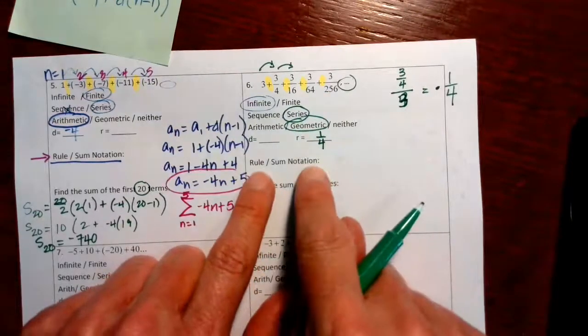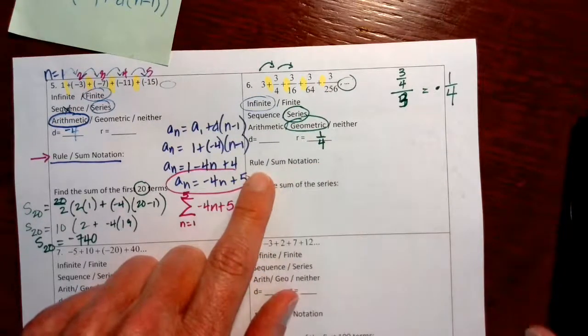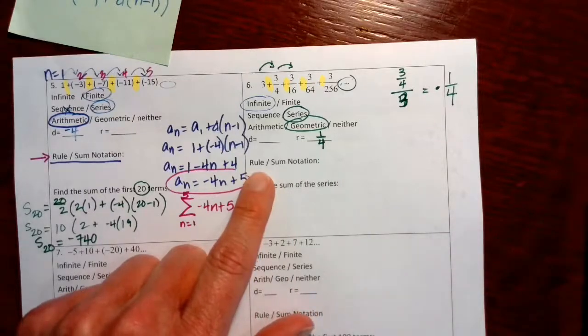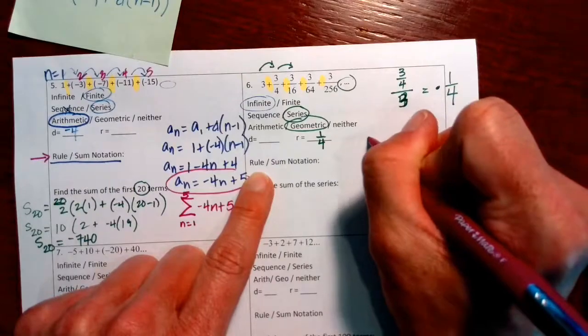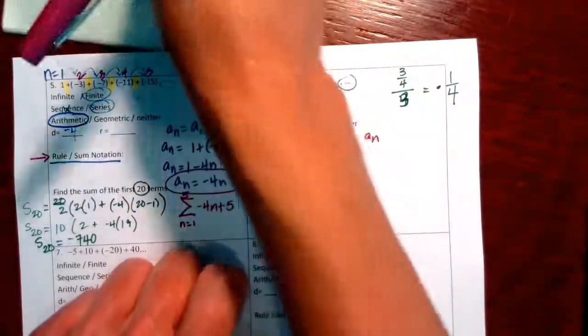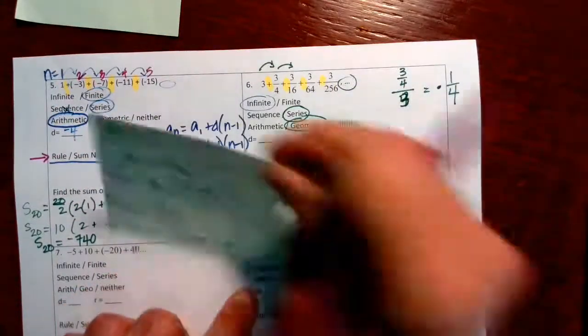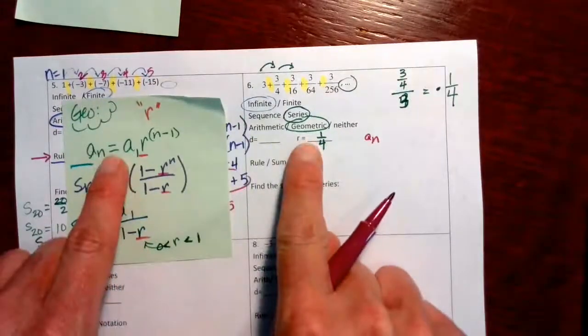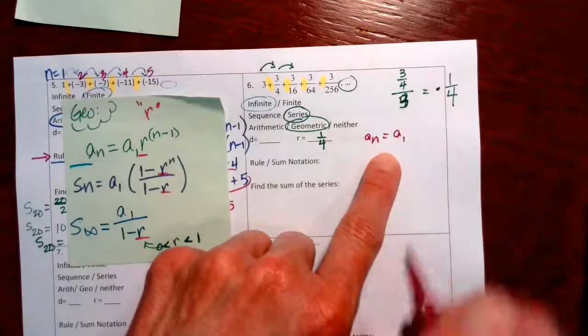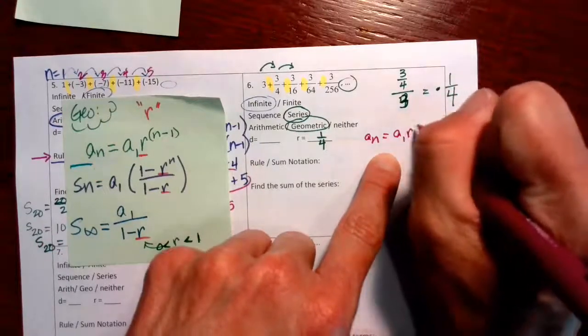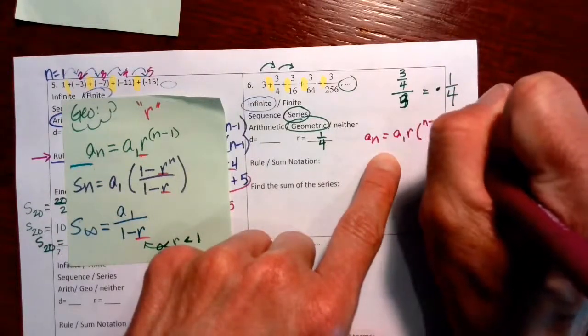All right, let's write my rule or summation notation. So when I want my rule, I know that any number, and I'm going to go ahead and get my post-it note for my geometric series, any number is equal to my first term times my ratio to the n minus 1 power.